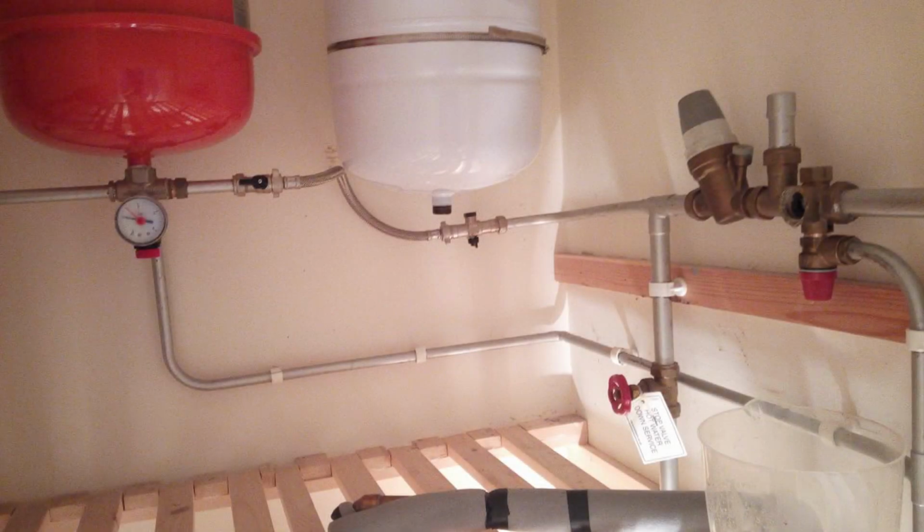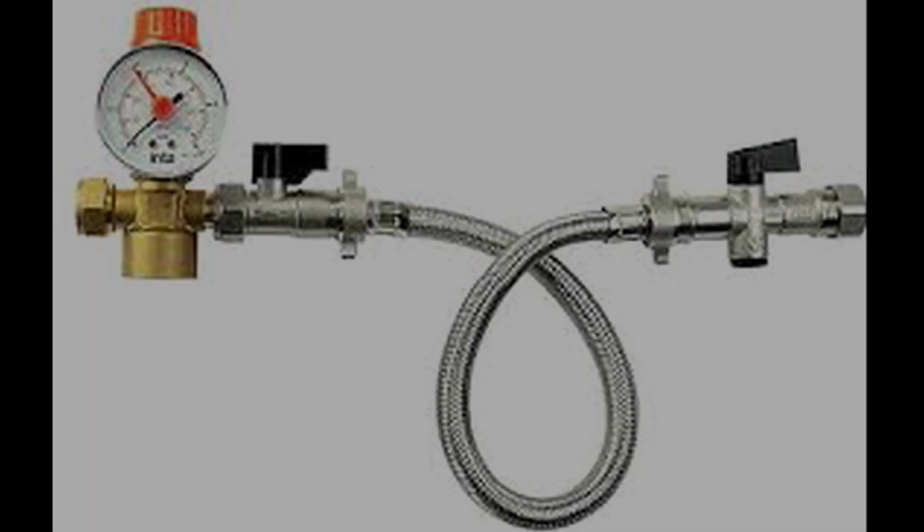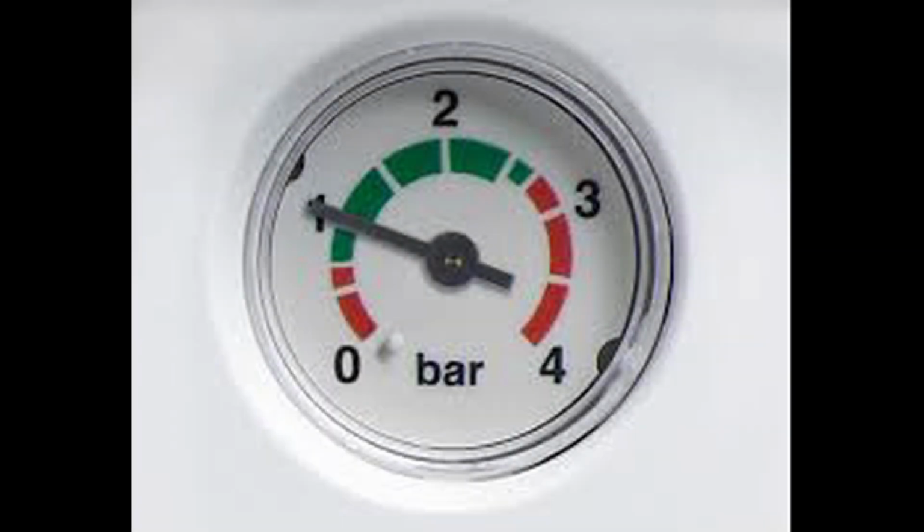In a sealed system you have an expansion vessel. This component is usually found by the cylinder. It may also be in the boiler. Also, your system will have a filling loop and pressure gauge as shown in the next photo. If your system has these components, it is a sealed system.